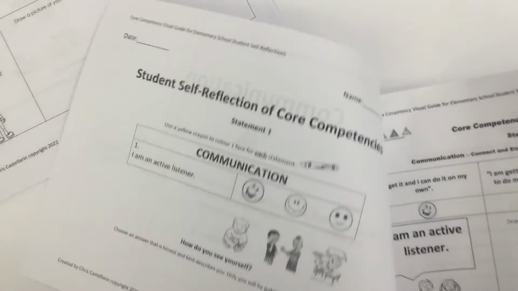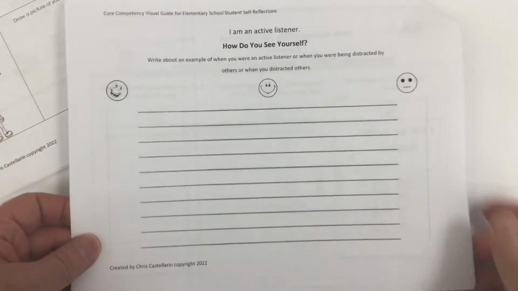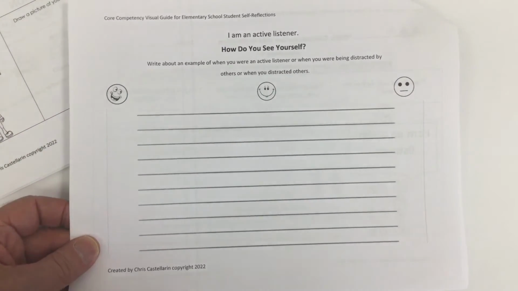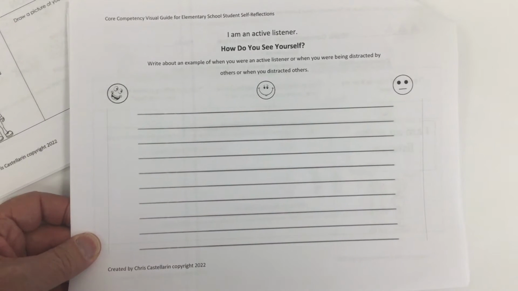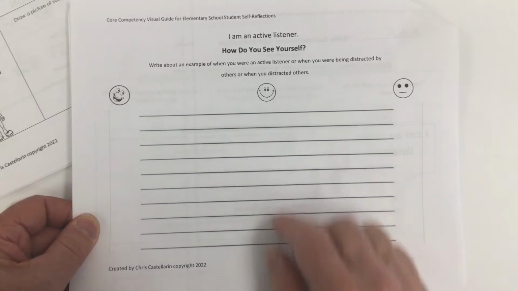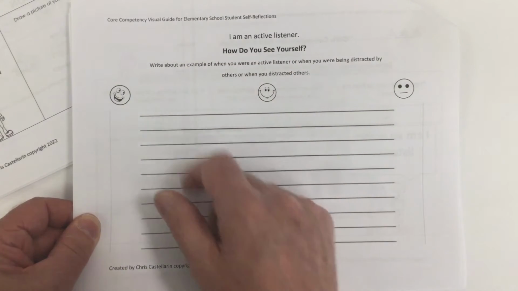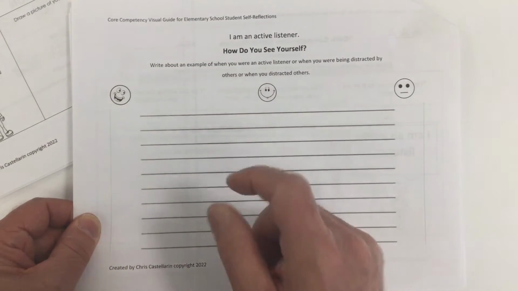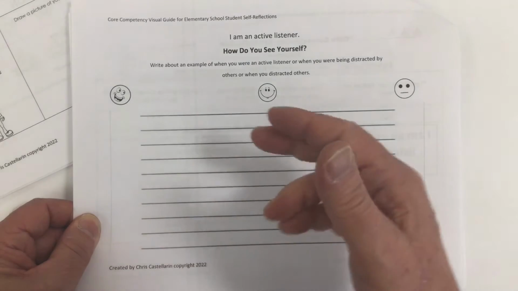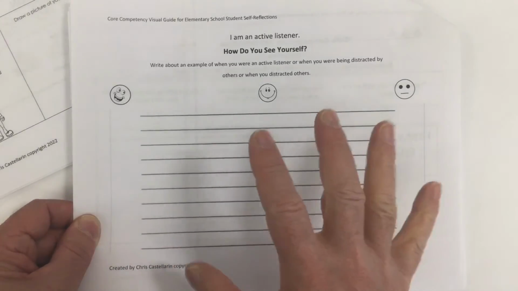It's exactly the same, except that it also offers this 3rd page. Again, it's on the online material, but in this booklet, which I designed more for grade 2 and grade 3, there's also the option of writing. So if you have older students or more capable students, they might want to do a written response in addition to a picture or instead of a picture. And it says, how do you see yourself? Write an example of when you were an active listener, or when you were being distracted by others, or write about a time when you were distracting others. So a writing page for the older kids.